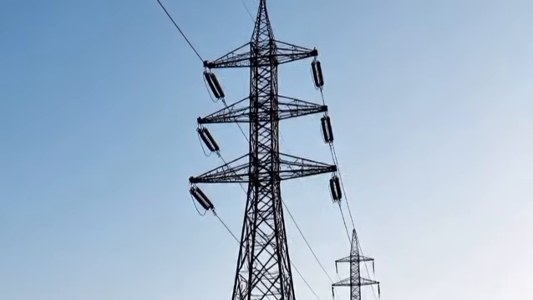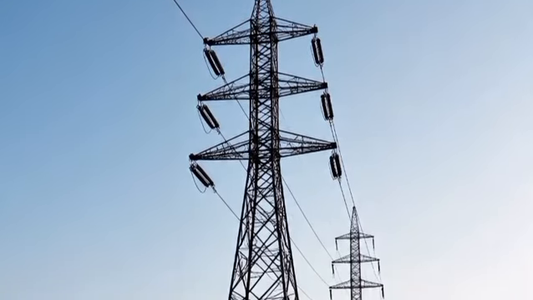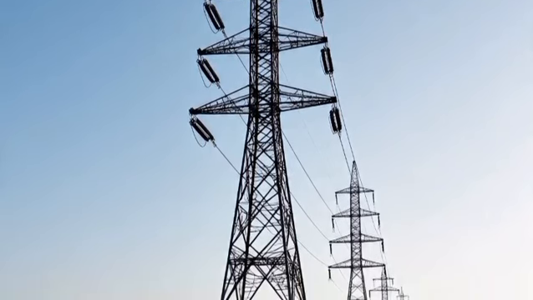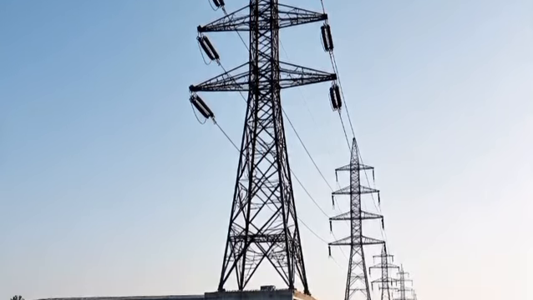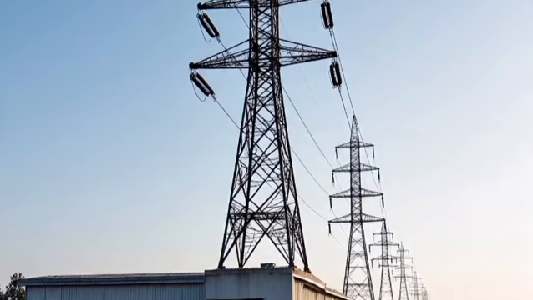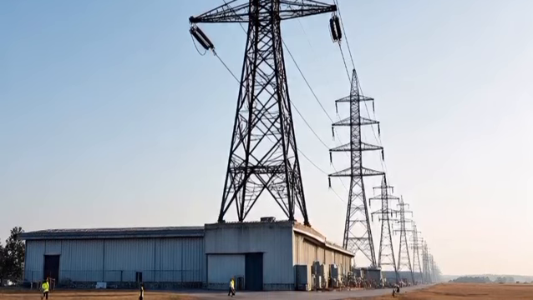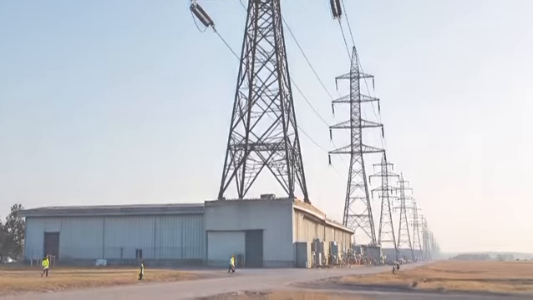As countries expand their power infrastructure to meet industrial growth, urbanization, and renewable energy integration, 220 kV substations are increasingly being deployed in national grids, industrial corridors, and interregional interconnectors.